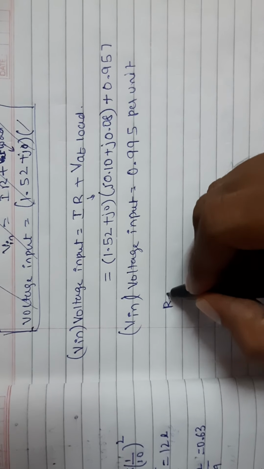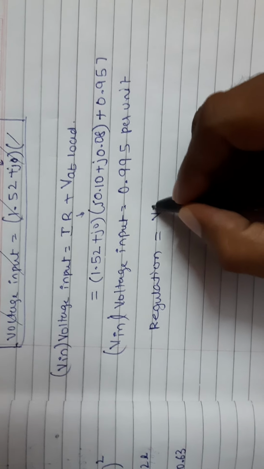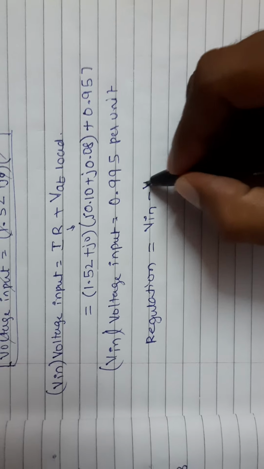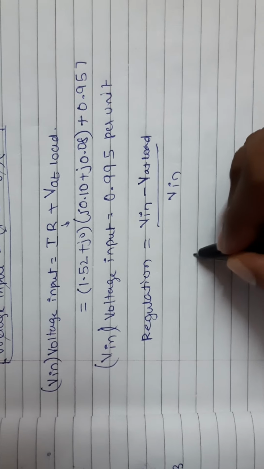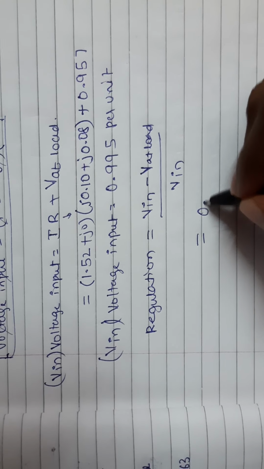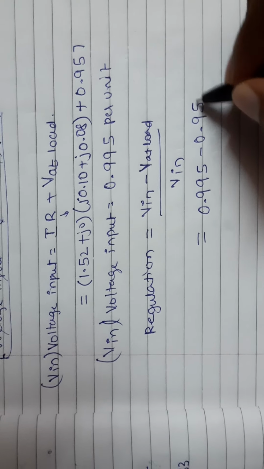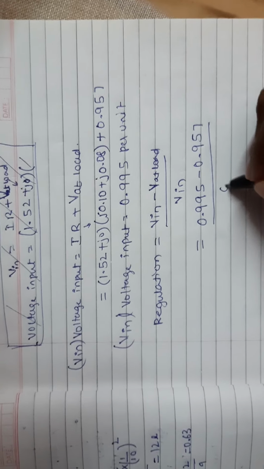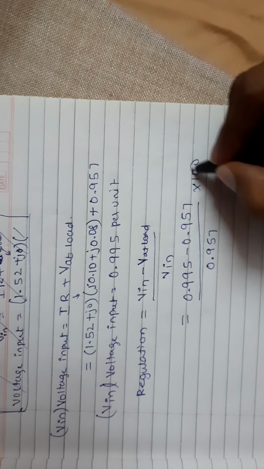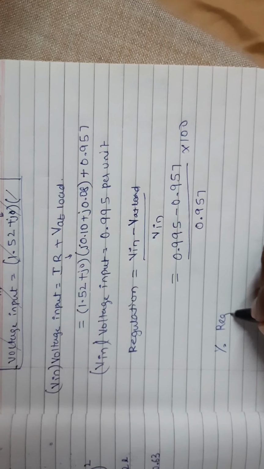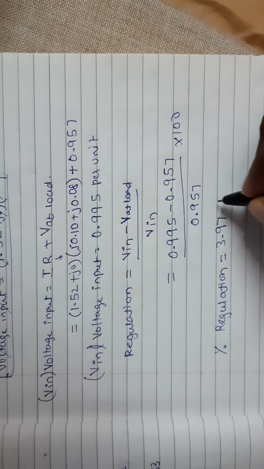So voltage regulation: we know that voltage regulation is the input voltage minus the voltage at load, divided by the input voltage. So we are getting input voltage 0.99 minus 0.957, divided by 0.957, into 100. So percentage regulation is equal to 3.97%.